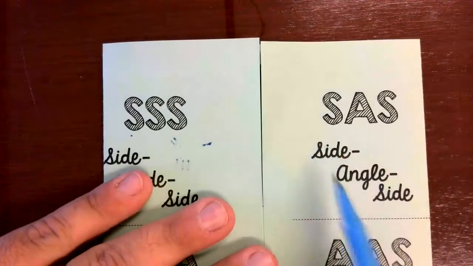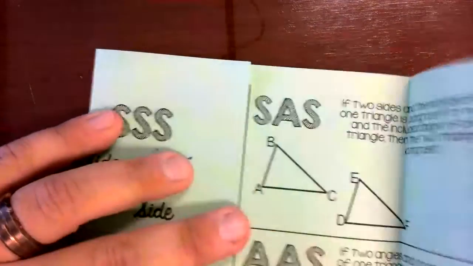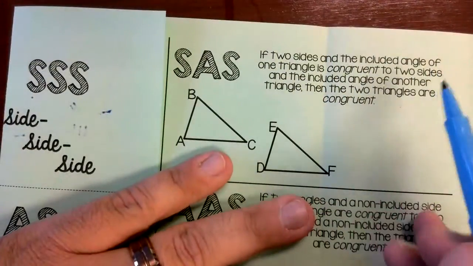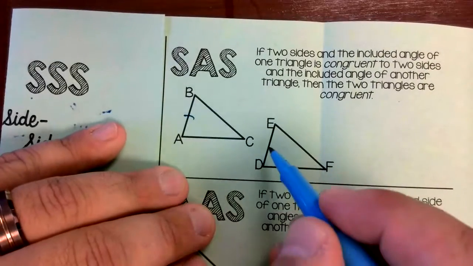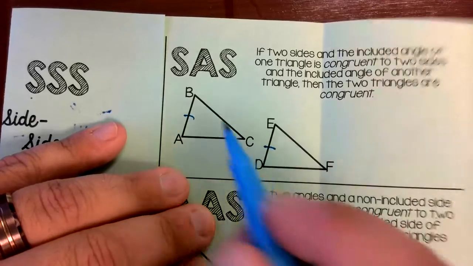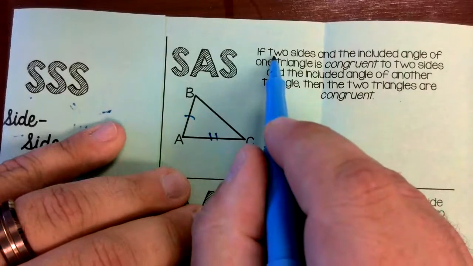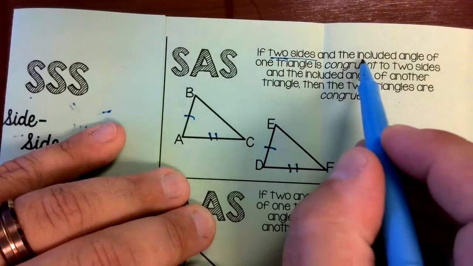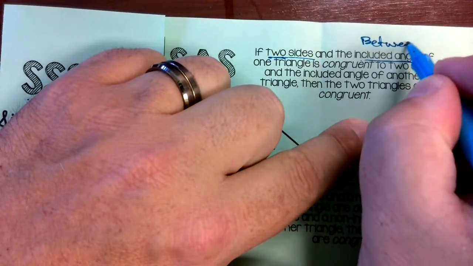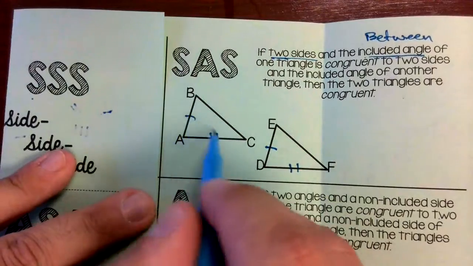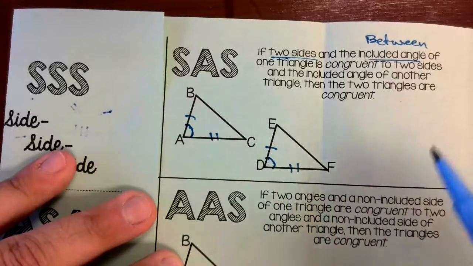Now, the other one we're going to talk about today is side, angle, side, SAS. And this says two sides and the included angle. So I'm going to pick a side here. I'm going to go AB congruent to DE. And I'm going to go with AC congruent to DF. Well, those are our two sides. Now I need the included angle. Now the included angle means the one that's between. So the angle in between these two, angle A congruent to angle D.